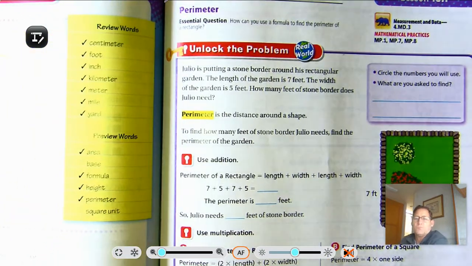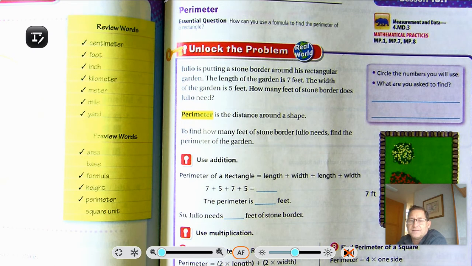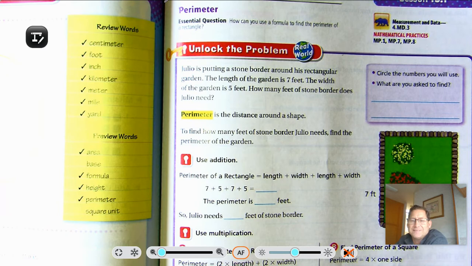Julio is putting a stone border around his rectangular garden. The length of the garden is 7 feet. The width of the garden is 5 feet. How many feet of stone border does Julio need? And it's telling us that perimeter is the distance around a shape. To find how many feet of stone border Julio needs, find the perimeter of the garden.